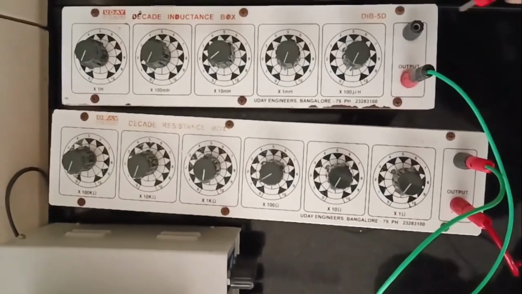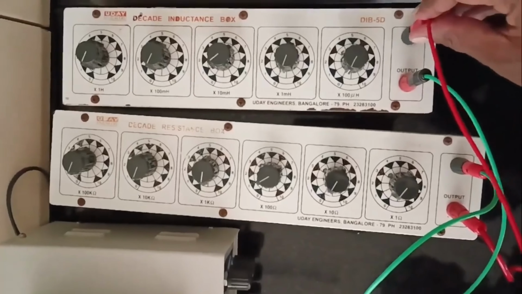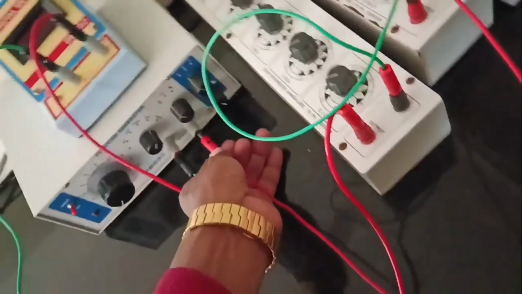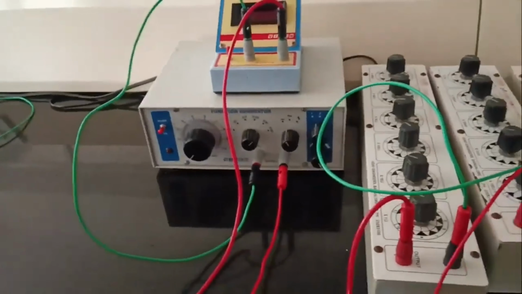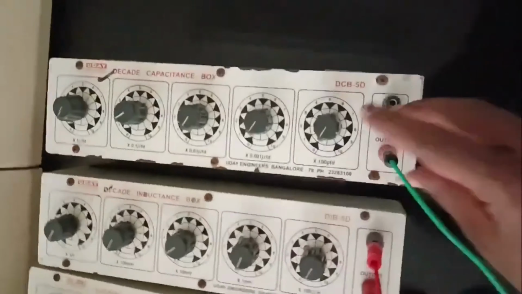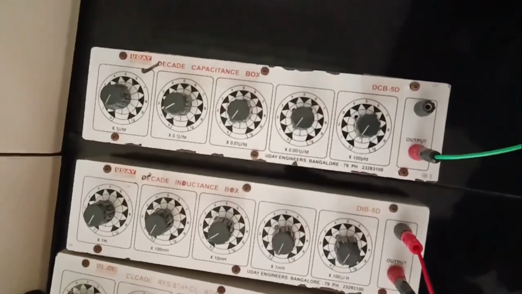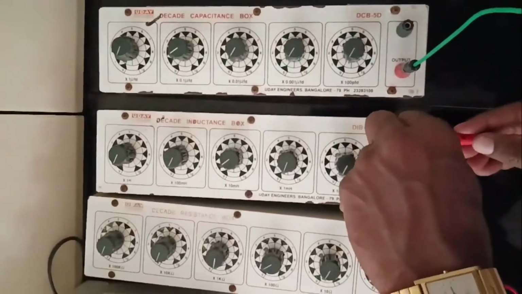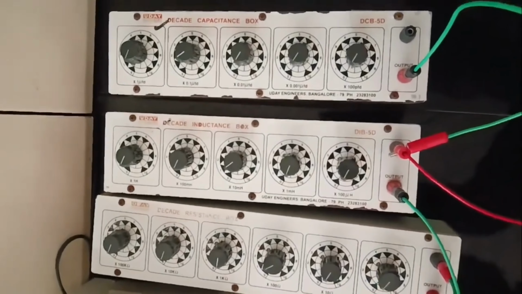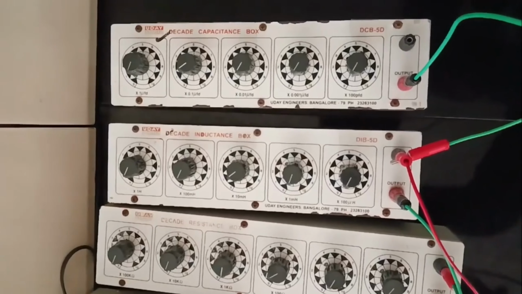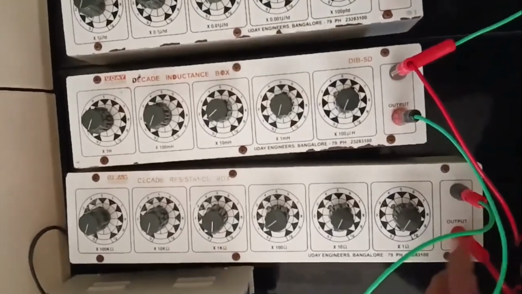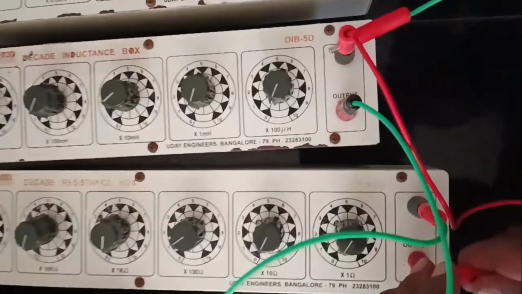The other end of the inductance is connected to the function generator. Capacitor is connected across resistance and inductance. That is, capacitance is connected parallel to both resistance and inductance in combination.